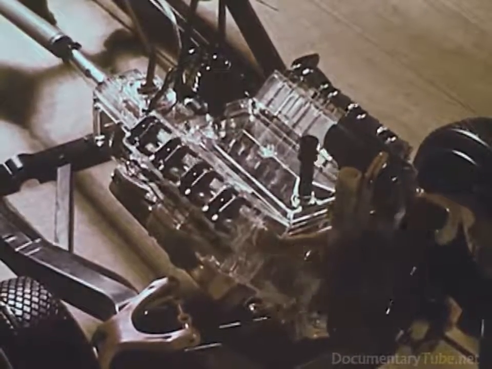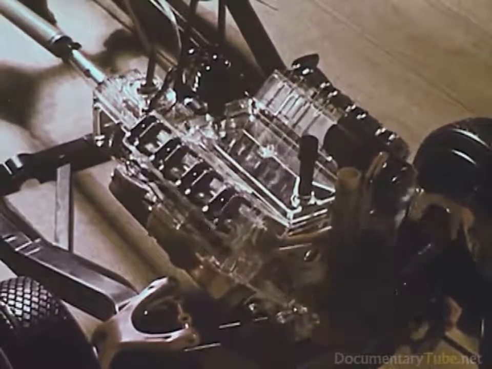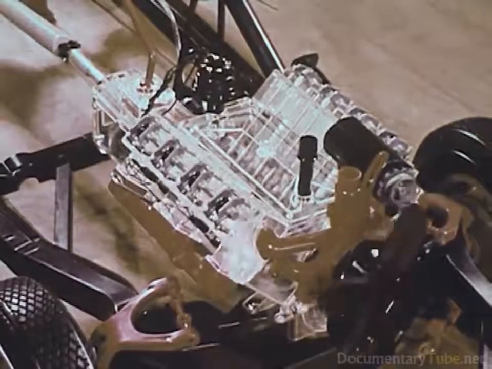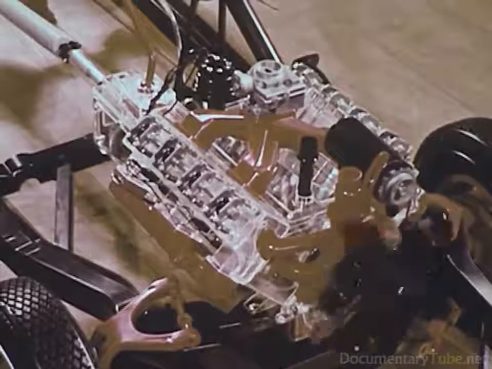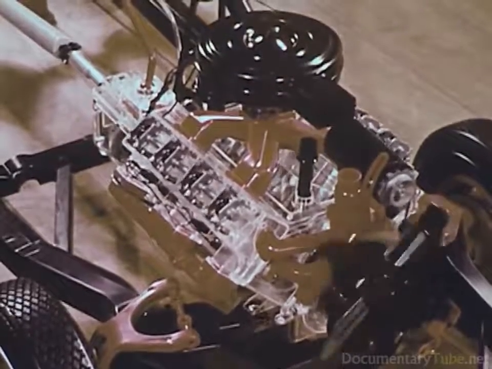Here, flashing lights simulate the firing of the spark plugs as the rotor supplies current to each in proper firing order. Continuing the build-up, here are the carburetor and the manifold. And finally, the air cleaner atop the carburetor.